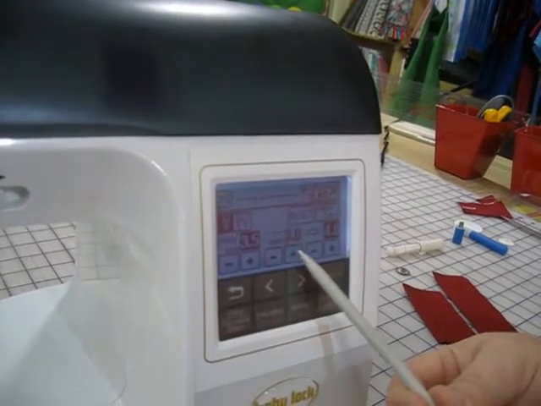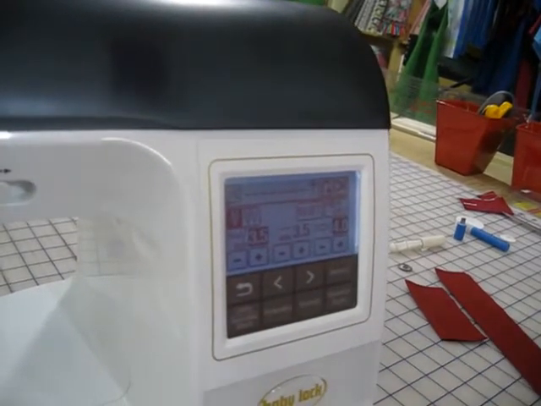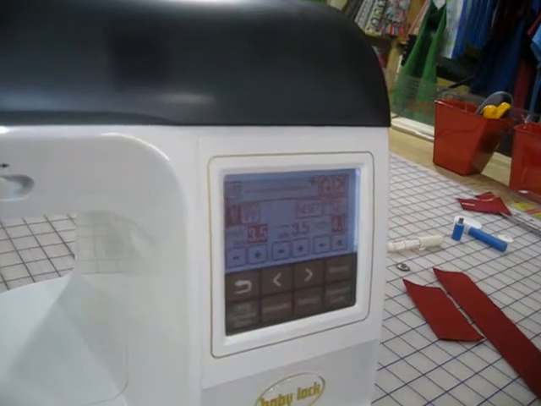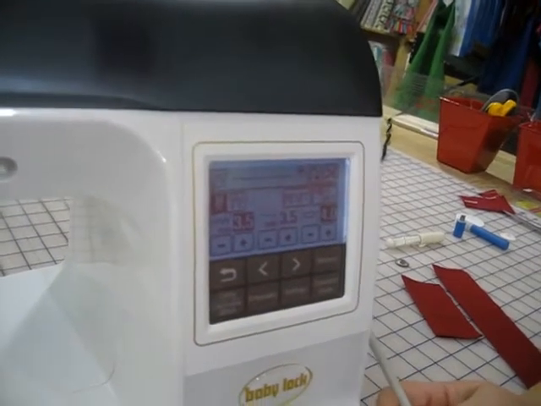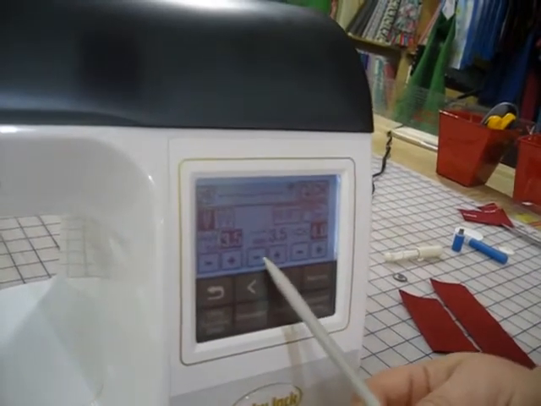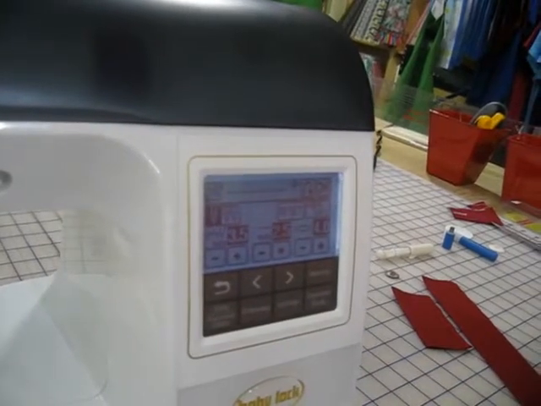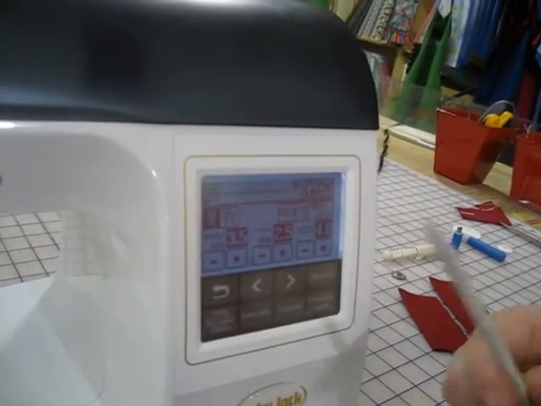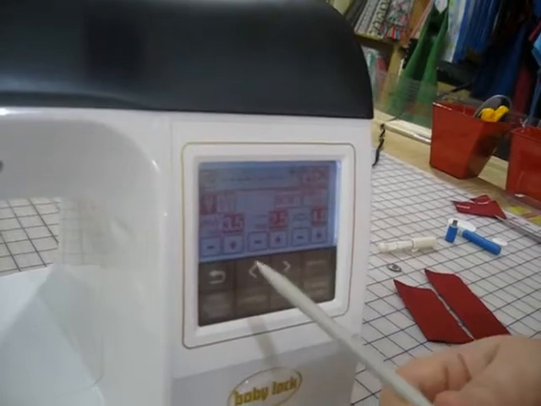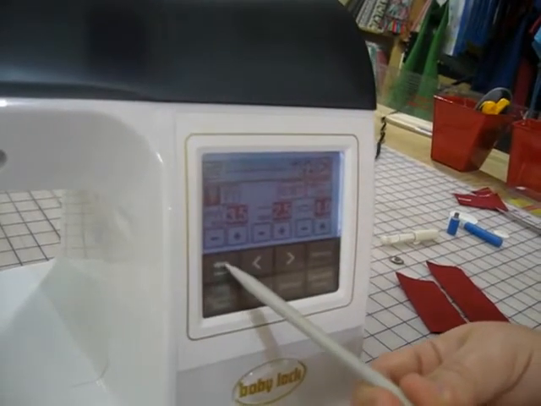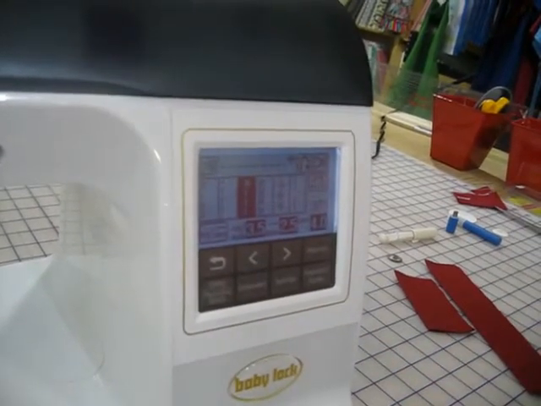Notice when I do make adjustments, the number is no longer highlighted in black, so I know that that is not normal. I can either turn my machine off and turn it back on to reset it, or I can select it until it is highlighted black again. To go back to the previous page that I was on to sew, I will just hit the go back button, and now I'm back where I started.